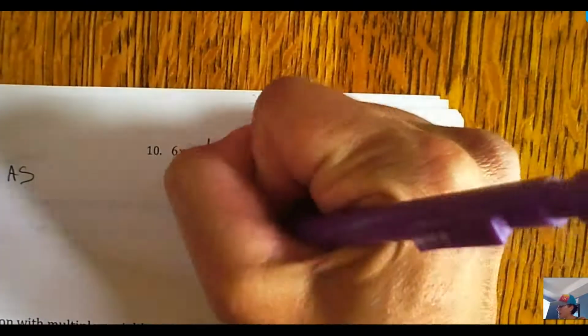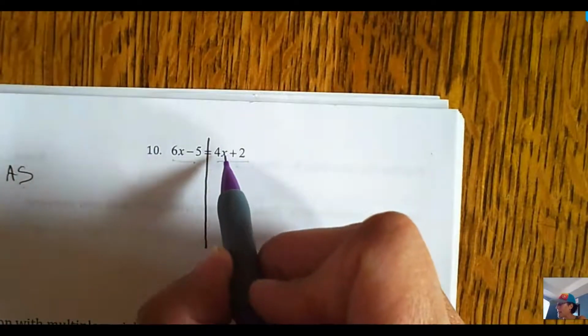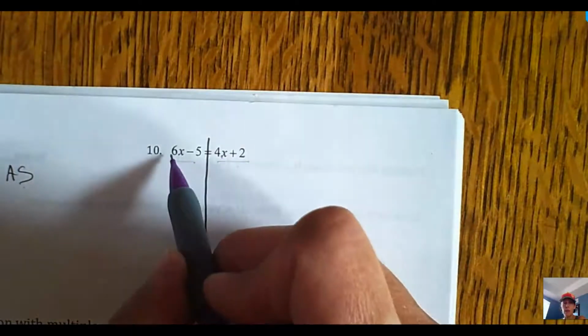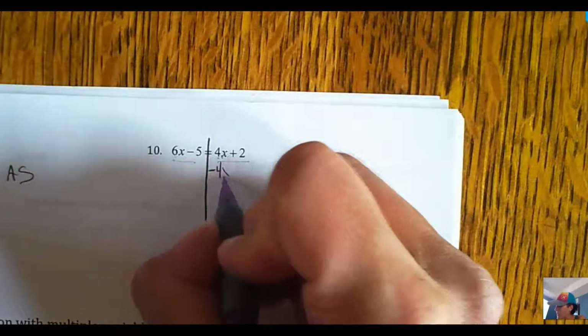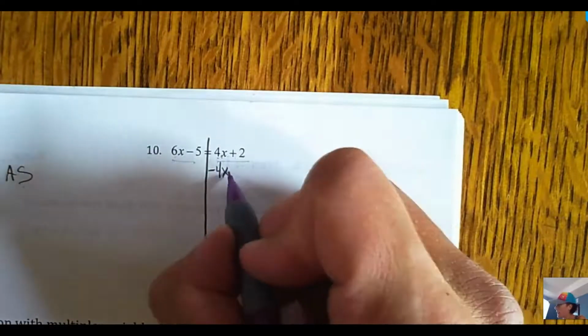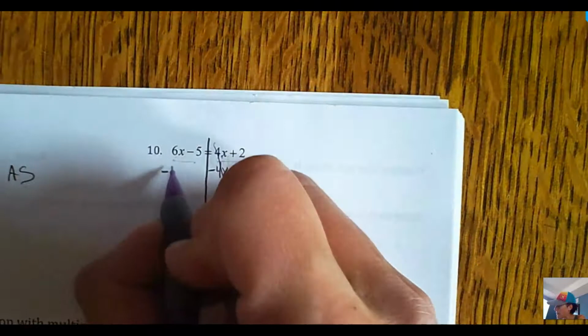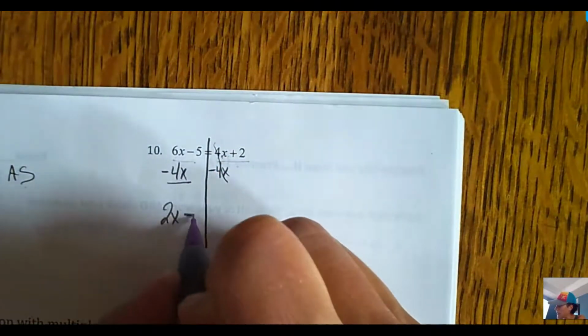Again, you're going to see the pattern of there's no parentheses, cannot combine, and I cannot combine. That's my second step of prep work, but I can do the third step, and I want to get the x to one side. So between this term and this term, I will move the 4x because it's smaller. So the only way to get rid of a positive 4x is to subtract 4x. So when I subtract these, I get 2x.